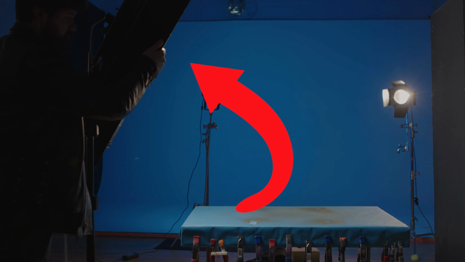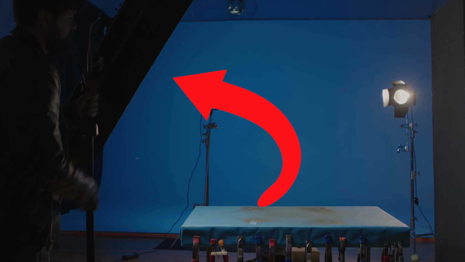So whether it be a window or a strobe or a light like this, you want that light to be flattering to your subject. More often than not, you want it to be big, soft, and preferably close to your subject. The second light, when you're getting fancy, is called a kicker.